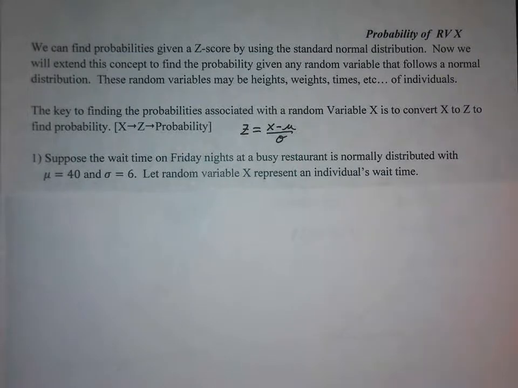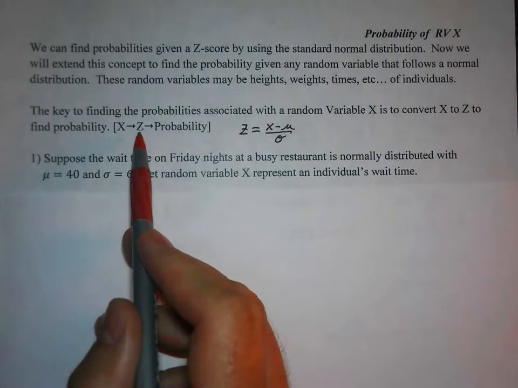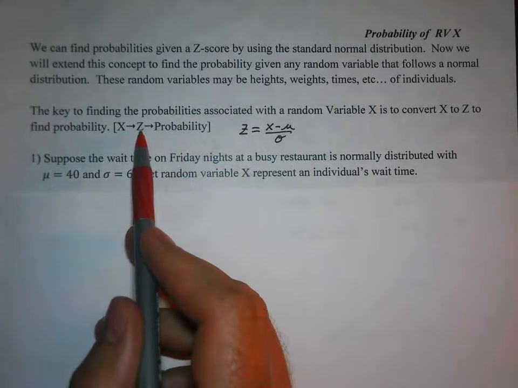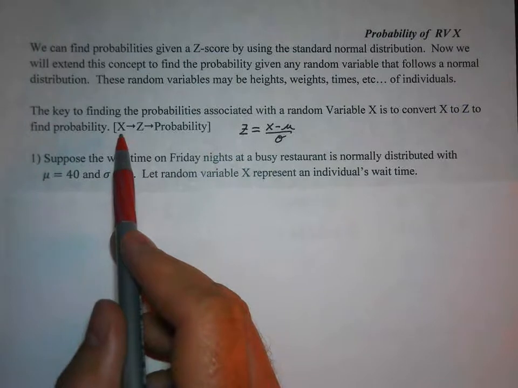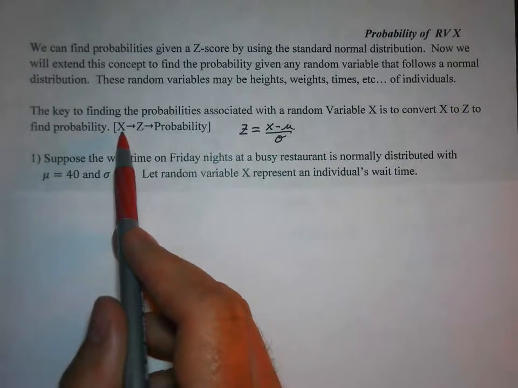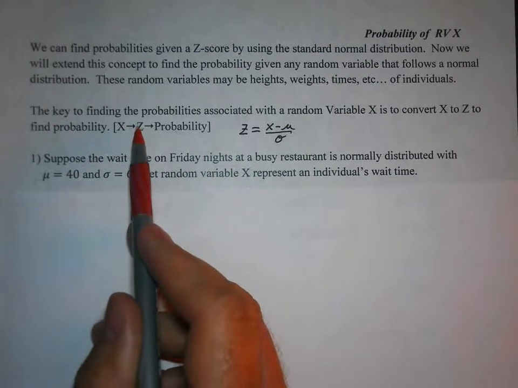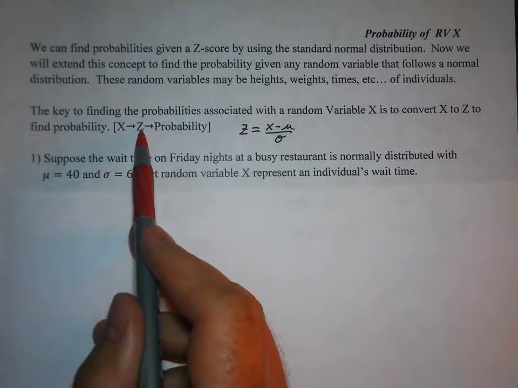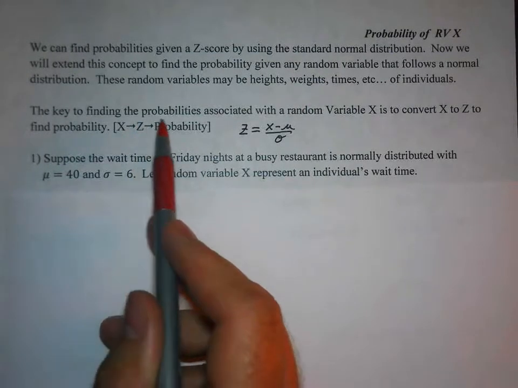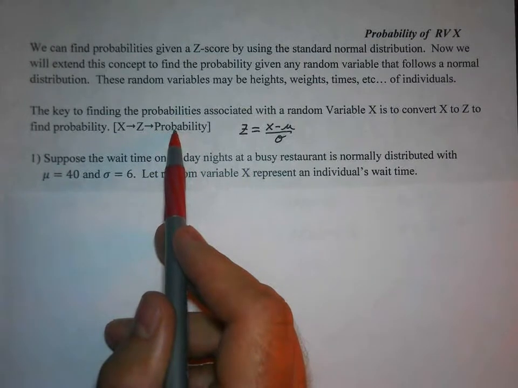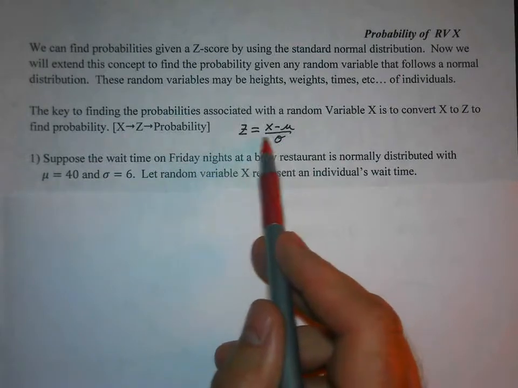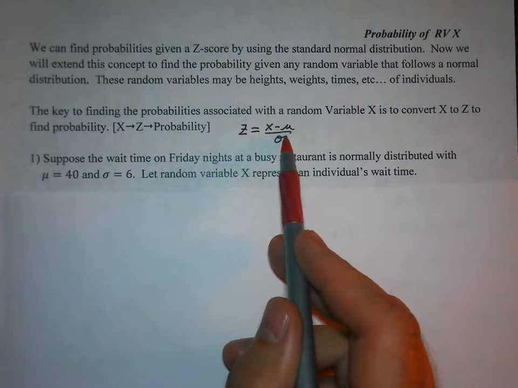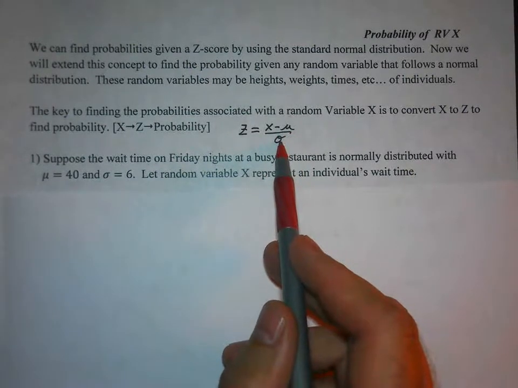What is always the same are the probabilities on the standard normal curve when you use z-scores. So again, the idea is we're going to convert the random variable x that follows a normal distribution into a z-score that follows the standard normal distribution, and then convert that to probability. The formula that always relates x to z is your z-score formula, x minus mu over sigma.